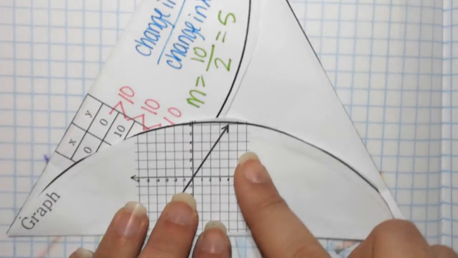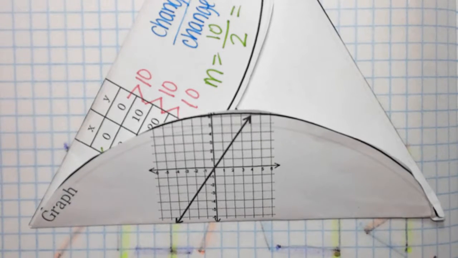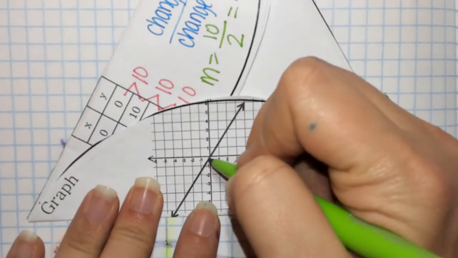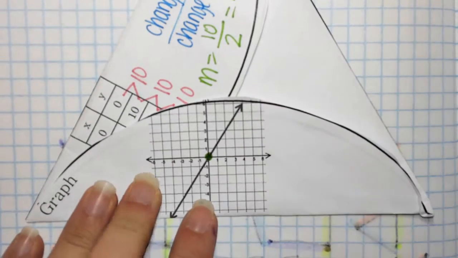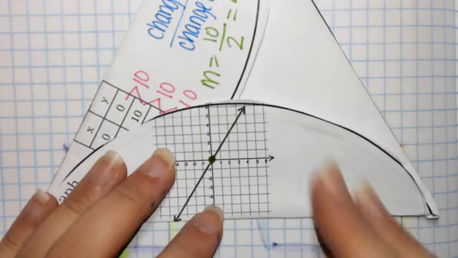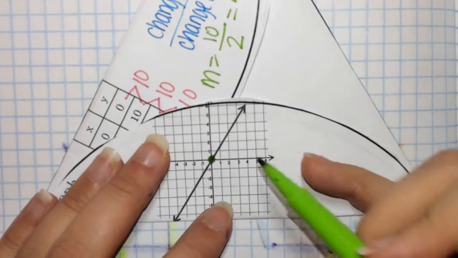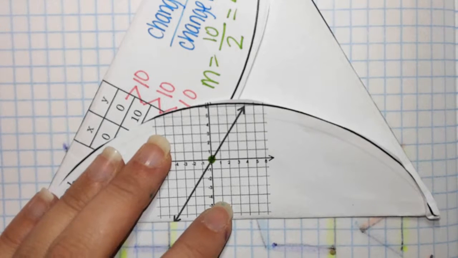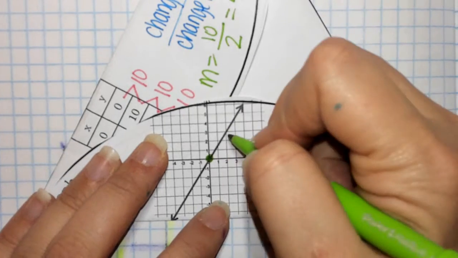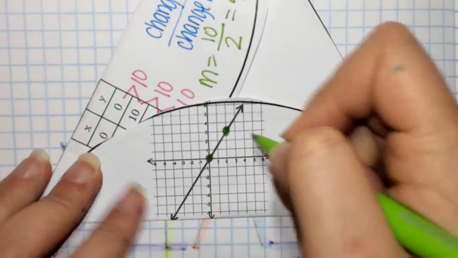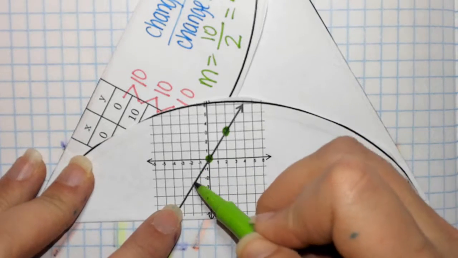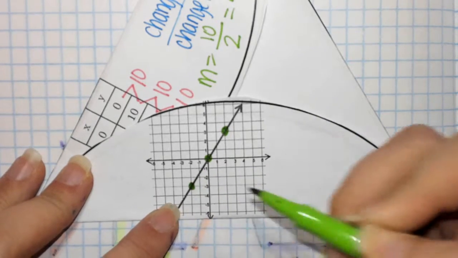Alright, so now let's look at our graph. What I want you to do is put a dot on the origin because it crosses through the origin. Does everybody agree that it crosses through the origin? Alright, now, who can tell me the next coordinate that it passes through, the next actual grid? Alexia? 2, 3. 2, 3. Alright, what's another one? Jordan? Awesome, both of you take a point for your table. Good job.